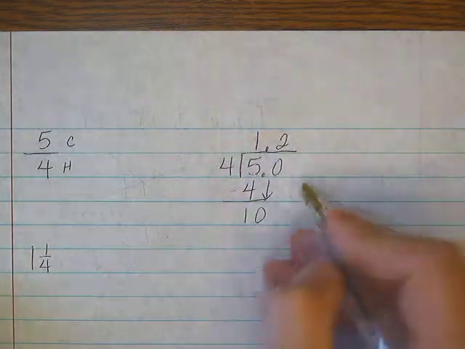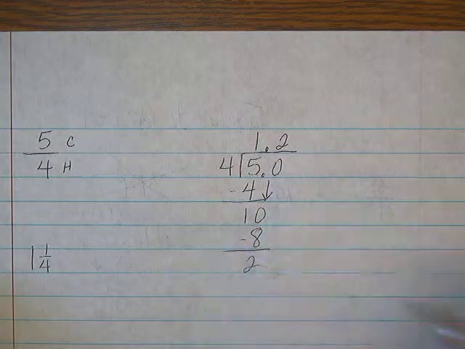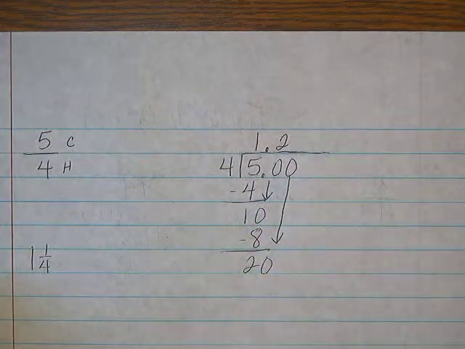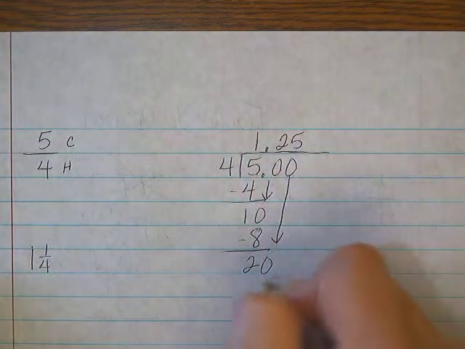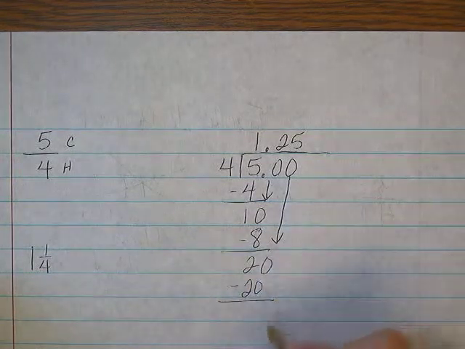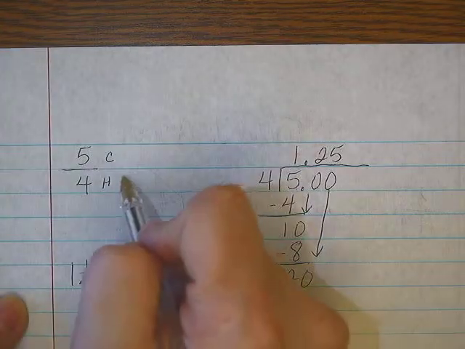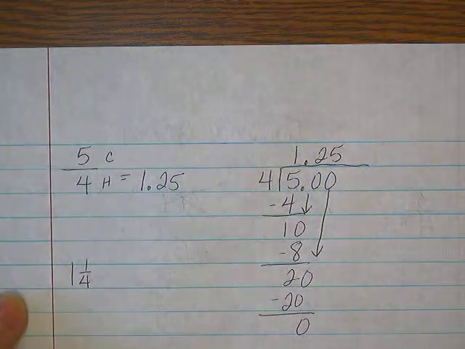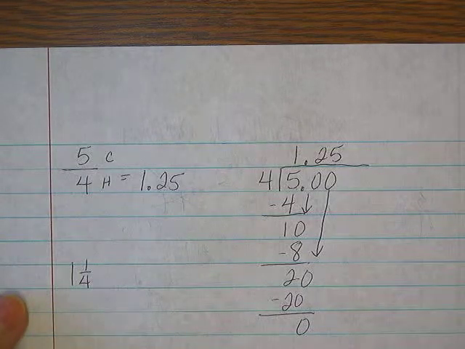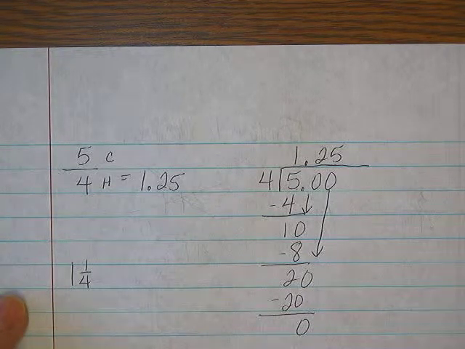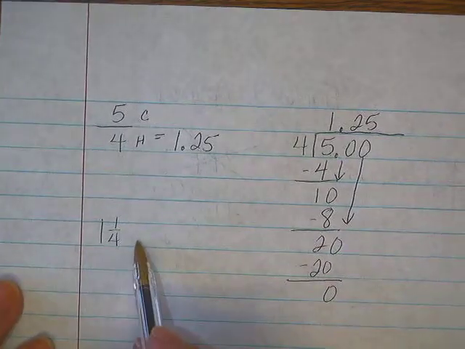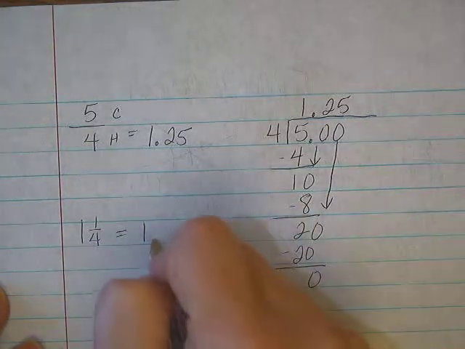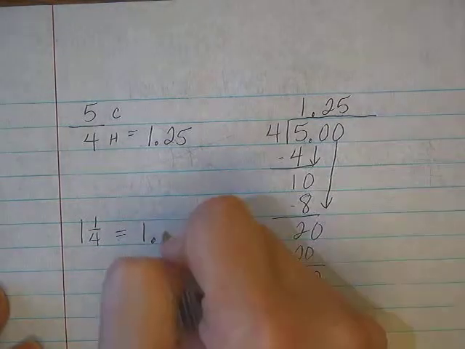Now we're going to add a decimal, carry it up to the top, and a 0. Bring down your 0. Now we have 4. We can get 4 out of 10 twice. 4 times 2 is 8. So when we subtract, we'll have 2 left. We're going to continue. We're going to bring down another 0. We can get 4 out of 20 5 times. 4 times 5 is 20, so we will have nothing left. So we have just figured out our fraction turned into a decimal. 1.25 or 1 25/100 is equivalent to 5/4.